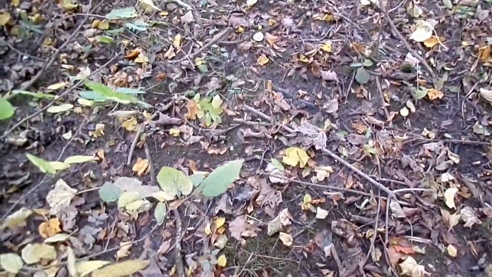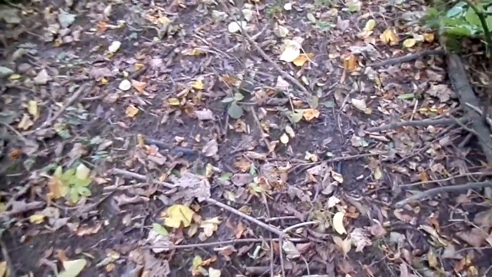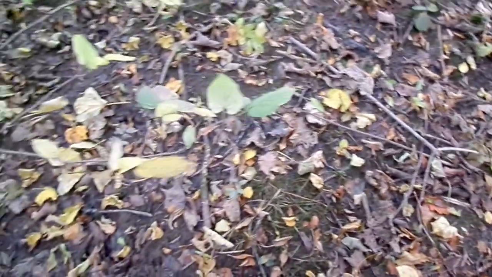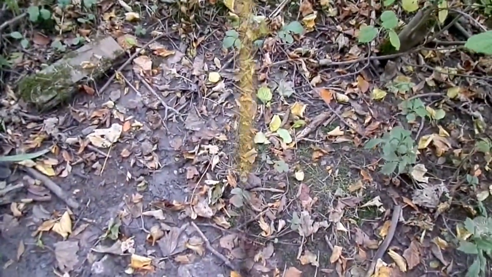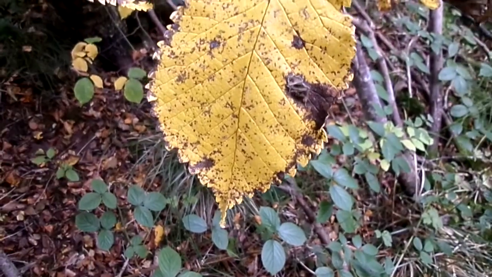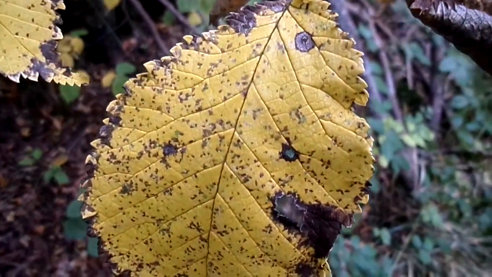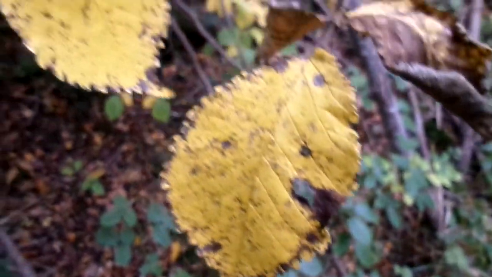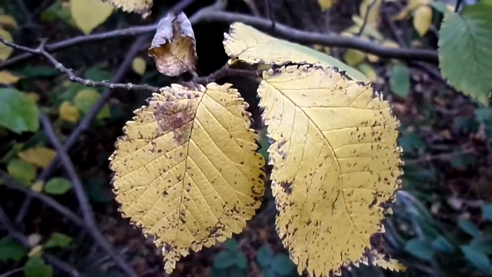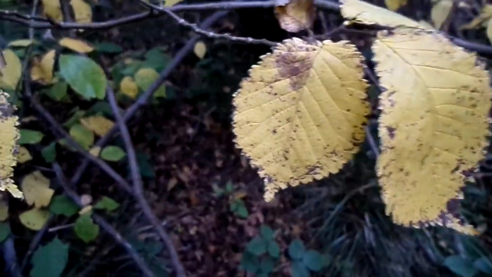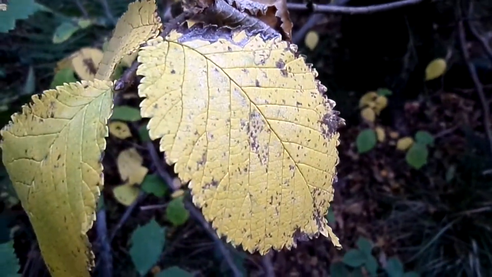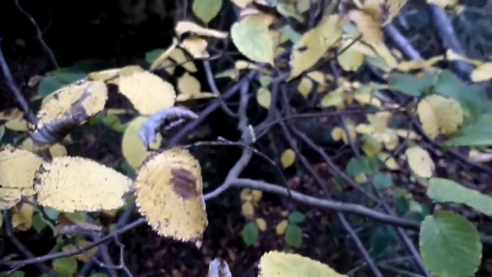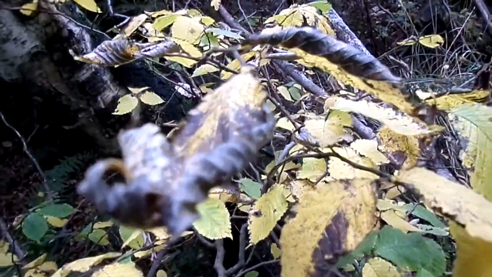The moulds and mildews are largely responsible, together with bacteria, for breaking down all this leaf litter. That allows for the recycling for the next season. For example, an elm tree has been attacked by rusts, that these little black-brown dots are. It's also got some attack by the moulds as well.